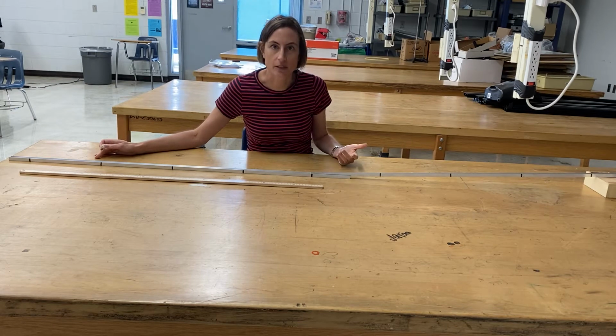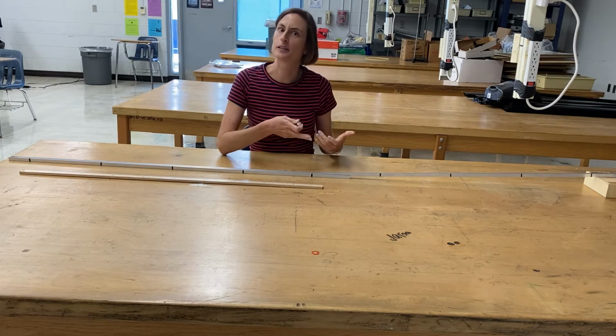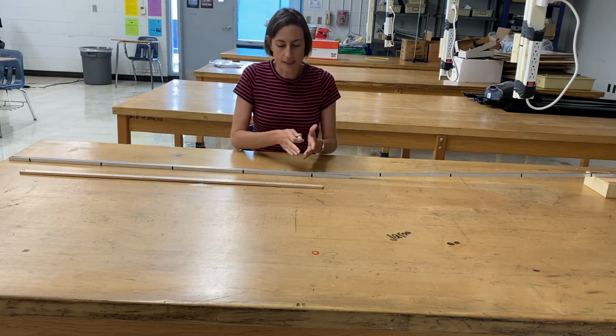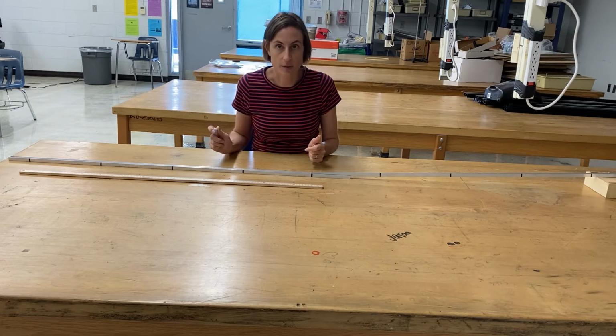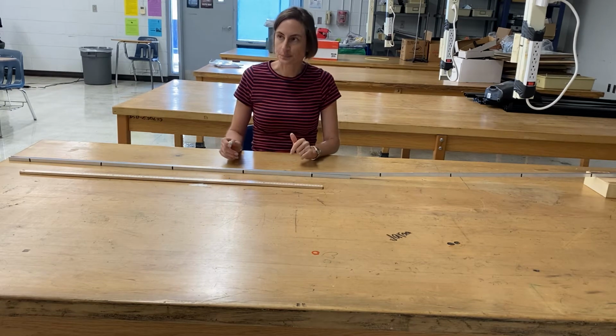I think we would all agree that when I send this marble down the incline, it's going to speed up. And when it moves along the horizontal portion of the track, it will move with a constant velocity.